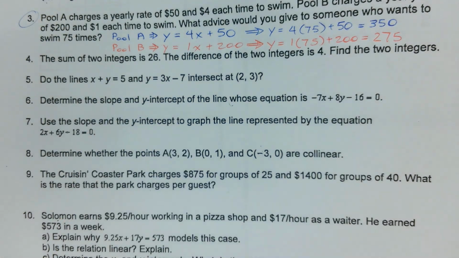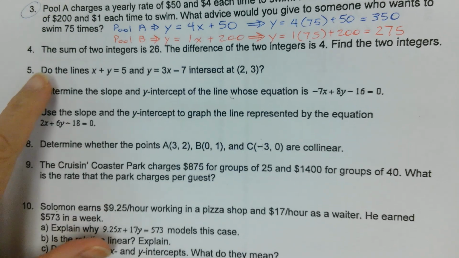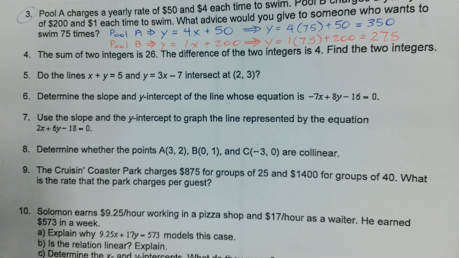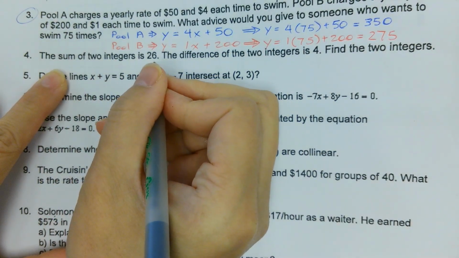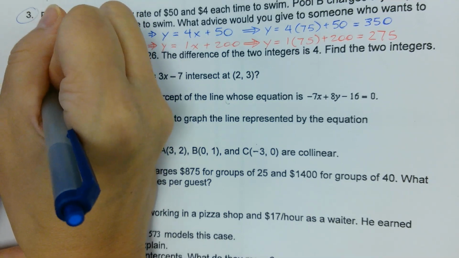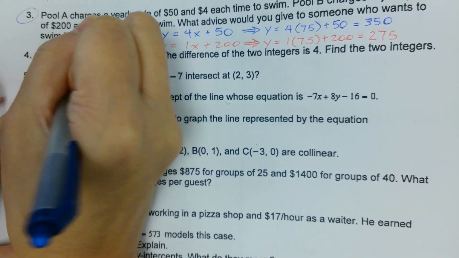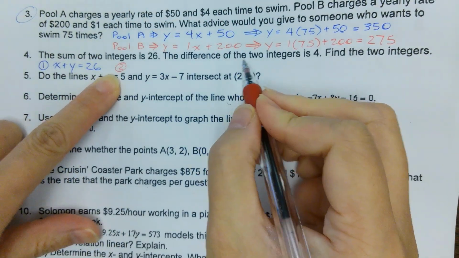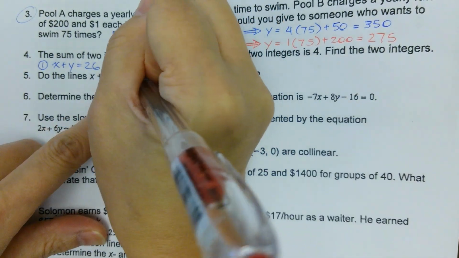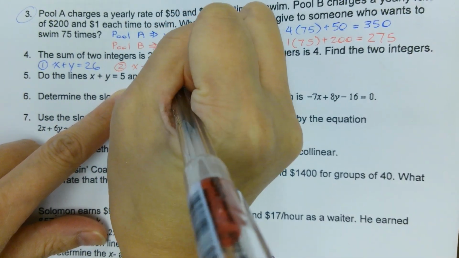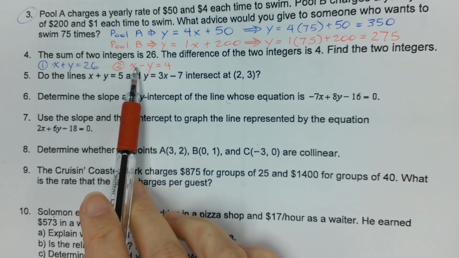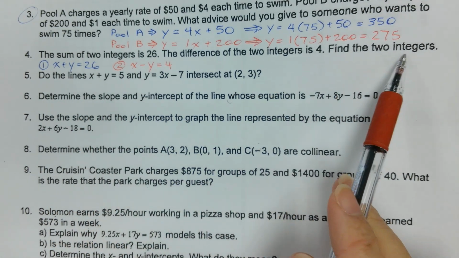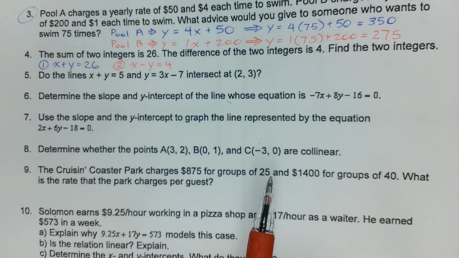The sum of two integers is 26. The difference of the two integers is 4. Find the two integers. If I were to write the equation for this, the sum of two integers is 26. What's my equation? x plus y equals 26. What's my second equation? The difference of the two integers is 4. Perfect. Then you would graph these two lines to see where the intersection point is, and that would be your two integers.